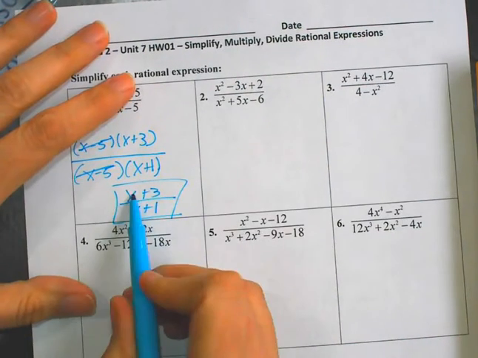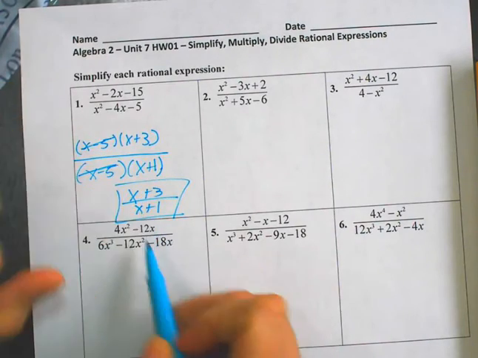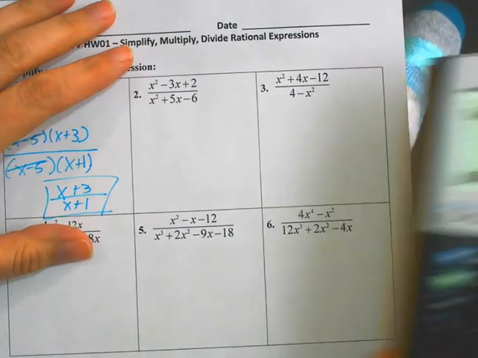Remember, these are added together. When things are added together, you can't cancel them out. So you cannot cancel out that x and that x. All right, let's go to the next one.